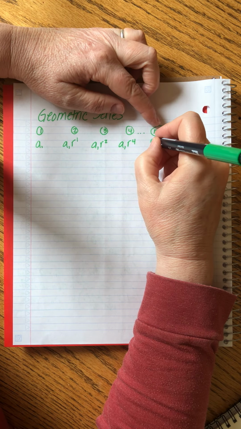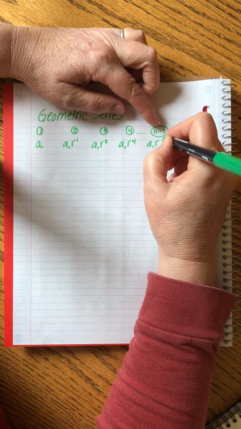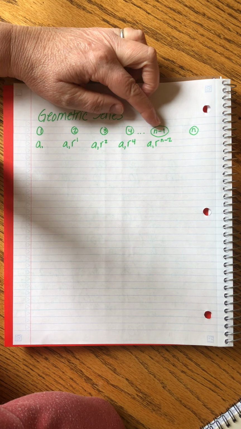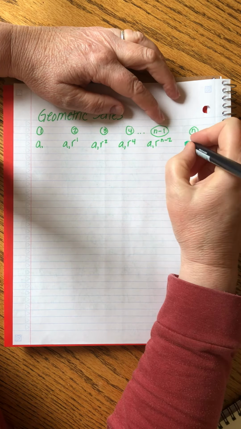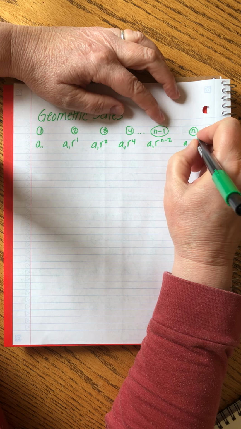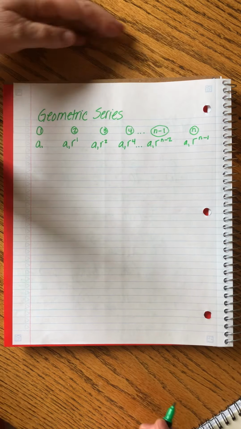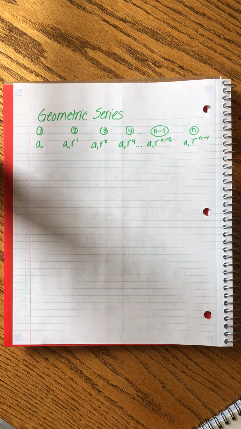So this one will be a1 times r to the n minus 2, right? Because it's one less than that. And then this will be a1 times r to the n minus 1. And I'm putting those dot, dot, dots in there to show there could be more terms. All right.